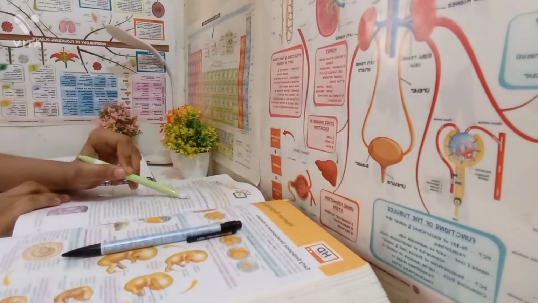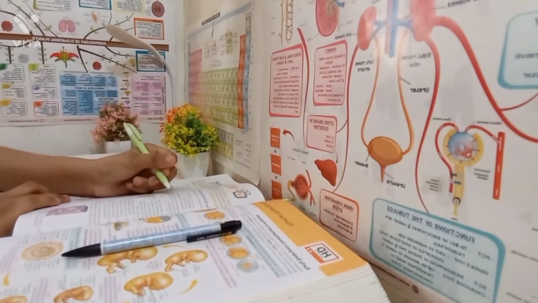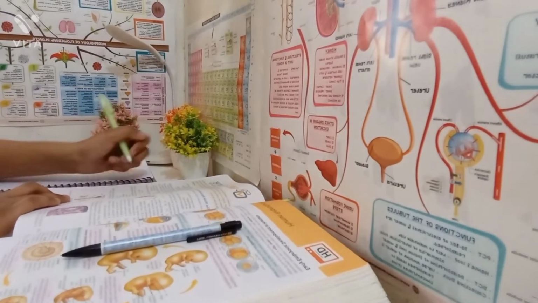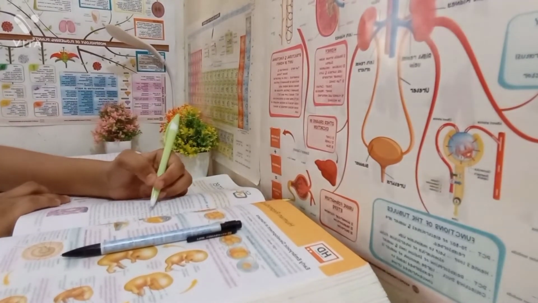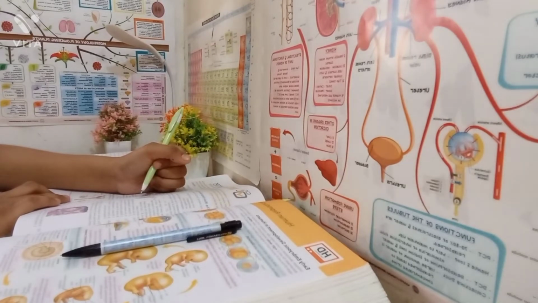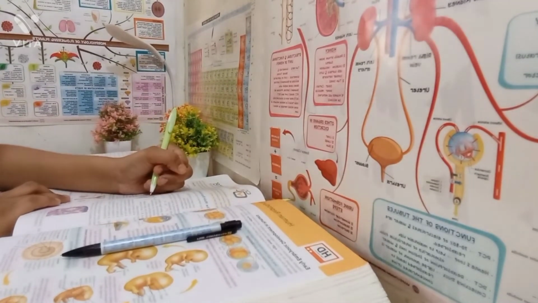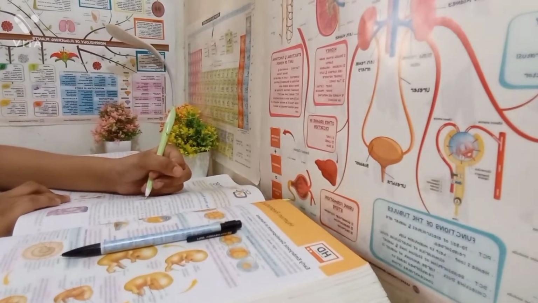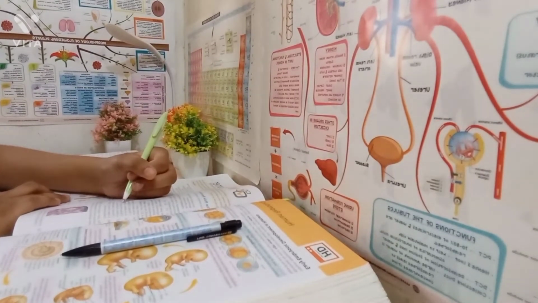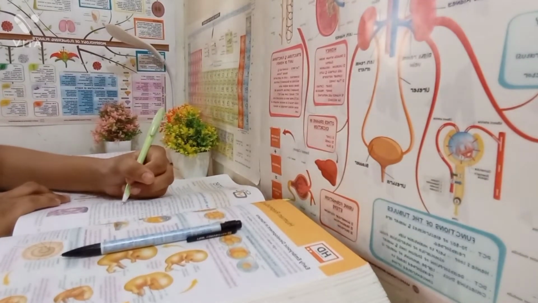I made an individual mind map for all these topics, and now I have pasted them on my wall. You must have seen in my videos that I have some printed mind maps, and also I have made some handmade mind maps that I'll share in the shorts video which I told you. Yeah, for biology, that was enough.